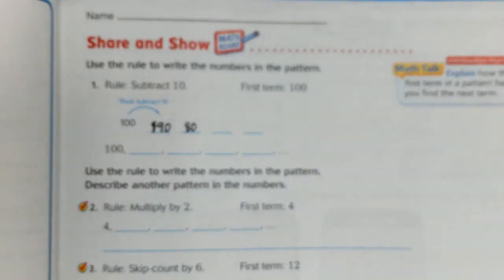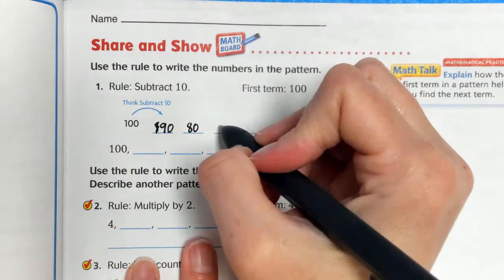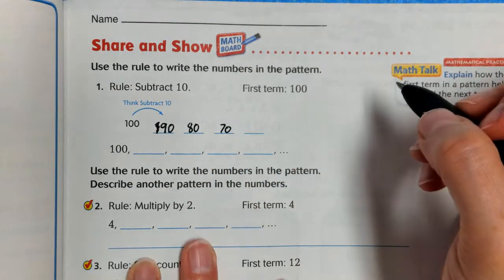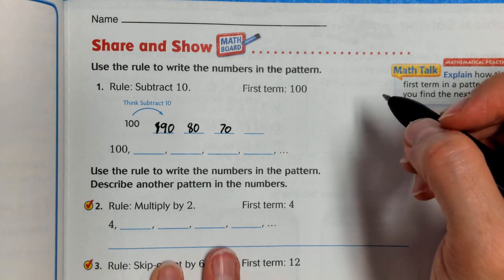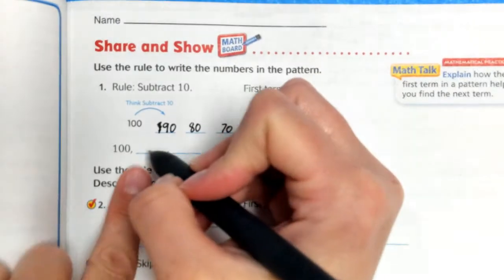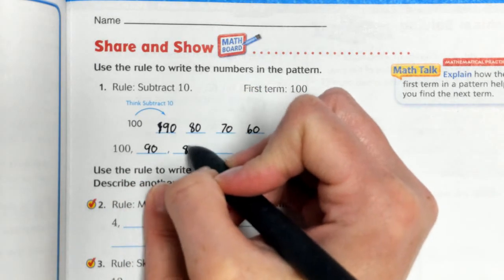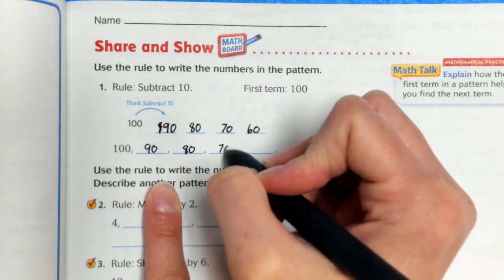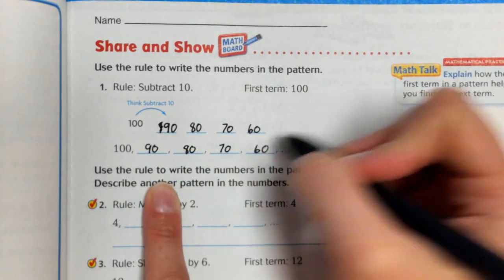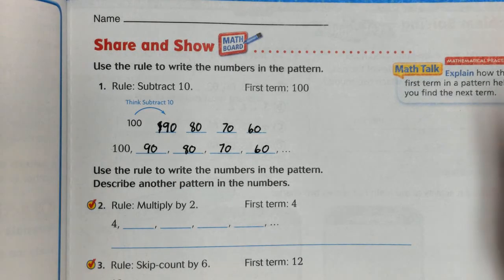If I subtract 10 from 80, what do I get? 70. If I subtract 10 from 70, what do I get? 60. All right, so when I'm writing this pattern, the pattern is 100, 90, 80, 70, 60. That's right, and I can keep going.